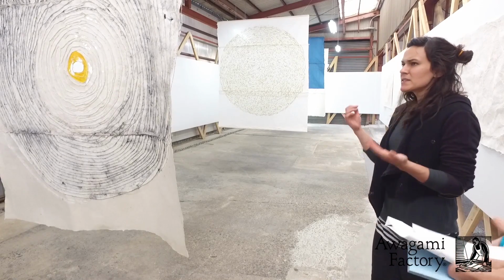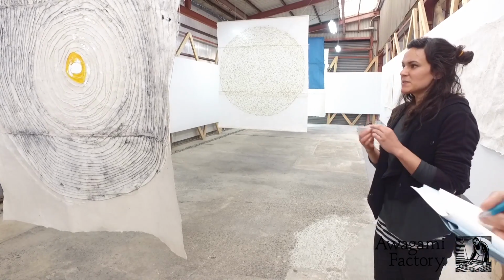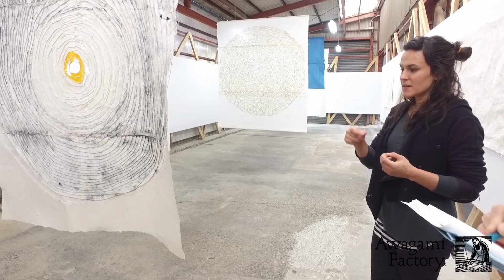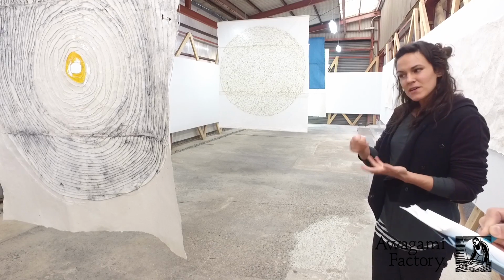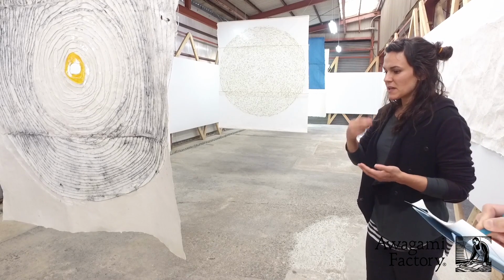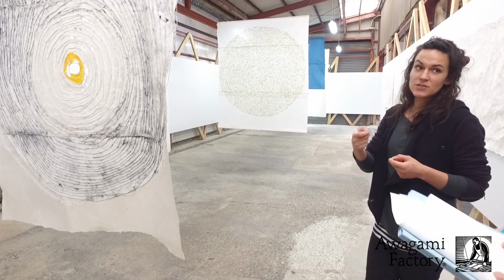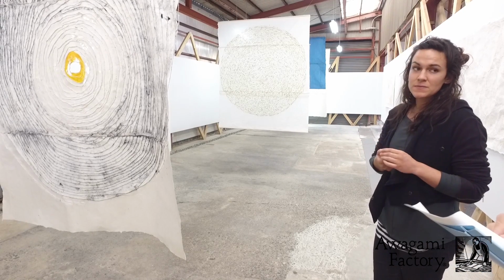So my work is, I've tried to explain it as mixed media because it's not really only one category. I use drawing, painting, and mark making, which is just essentially any single stroke, which could also be considered a stitch, like a textile stitch.